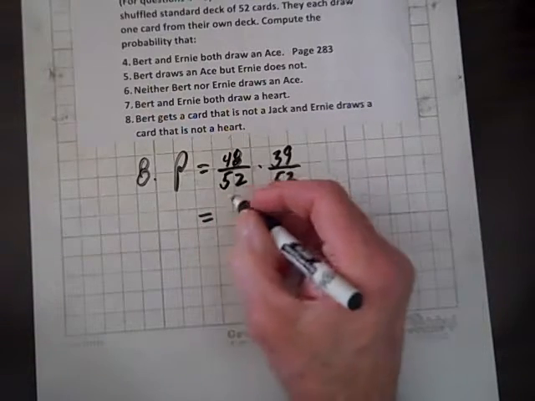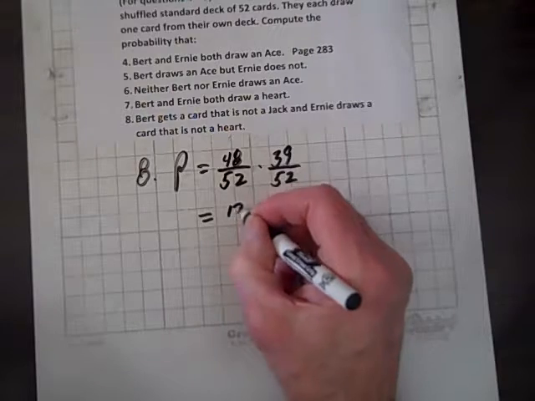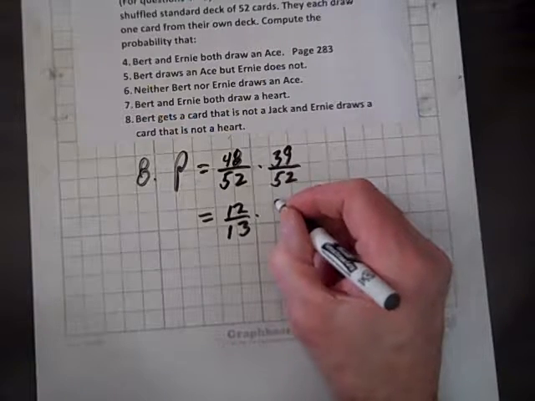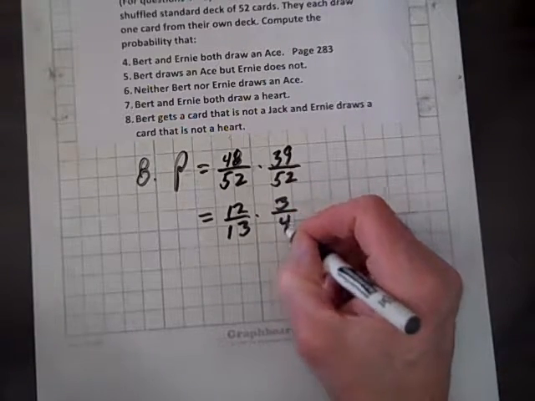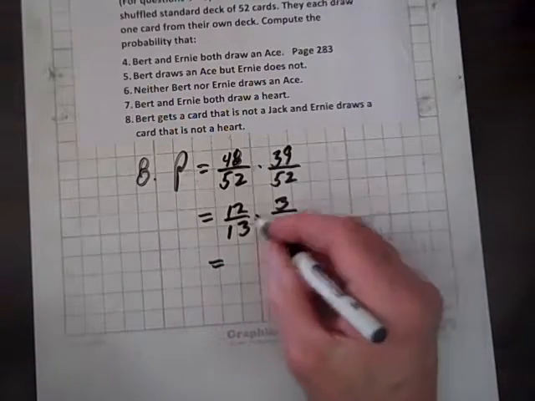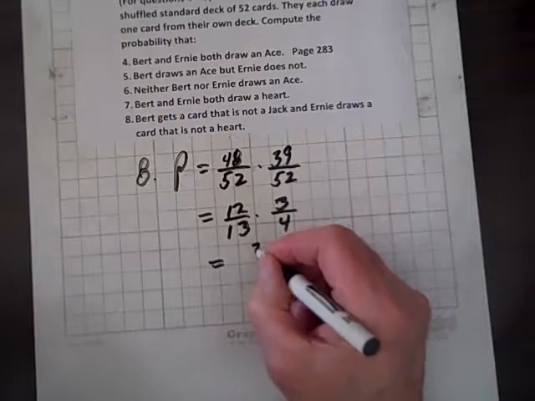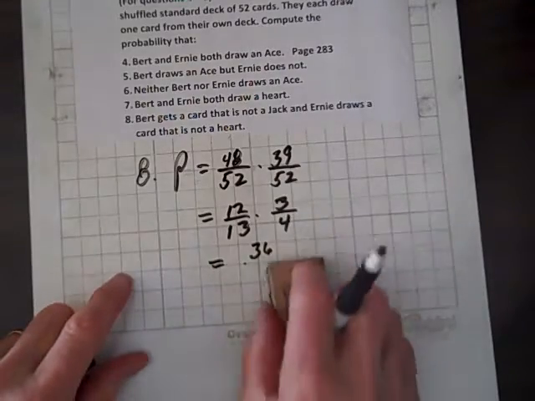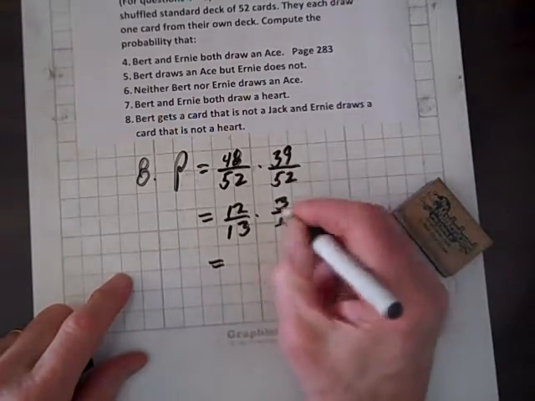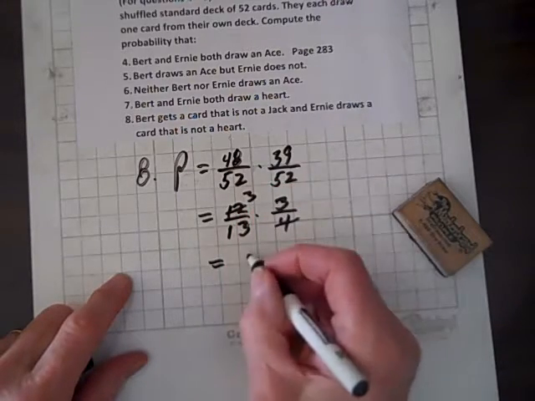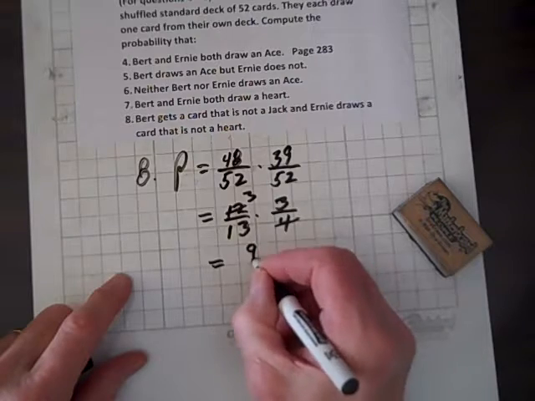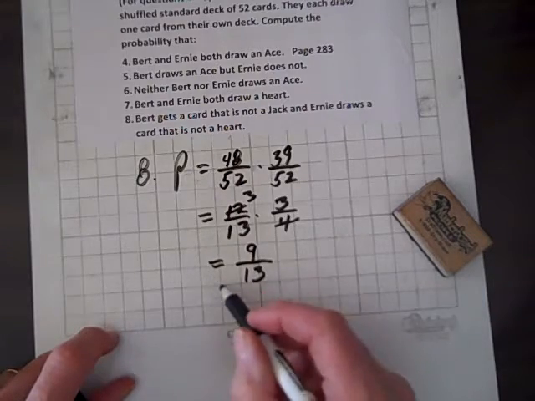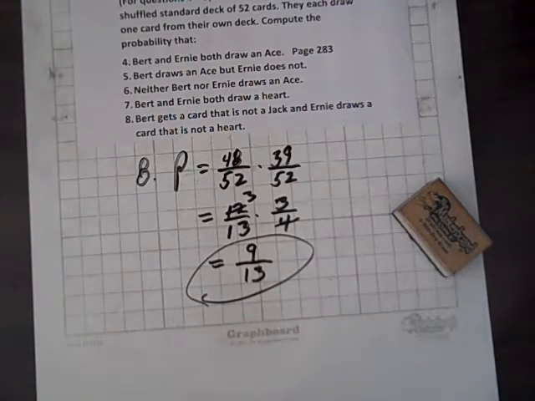Now, each of these reduces. 48 over 52 reduces to 12 over 13, and 39 over 52 reduces to 3/4. 4 goes into 12 3 times, and now 3 times 3 is 9, and 13 is our denominator, so the probability is 9 over 13, and we're done.